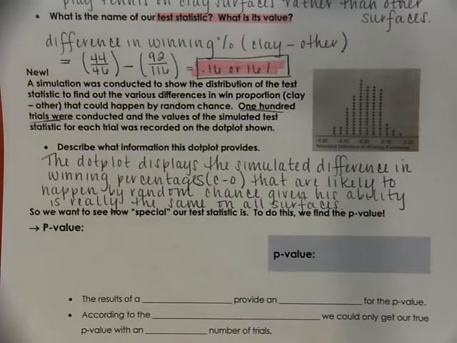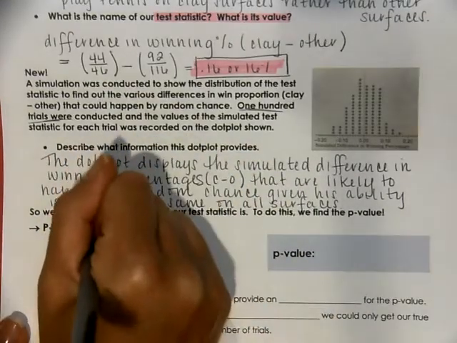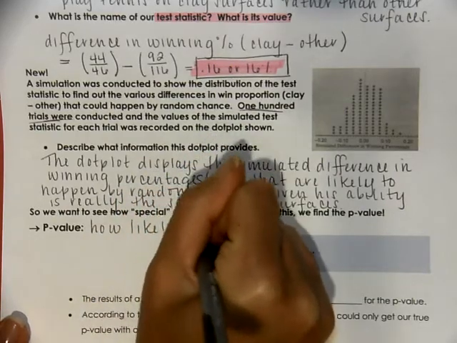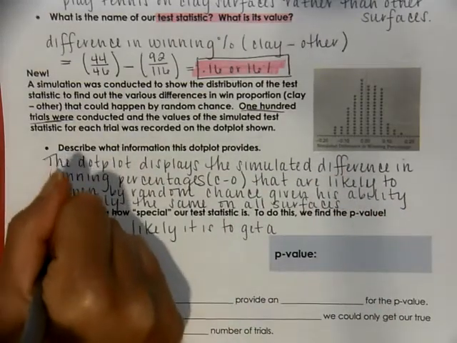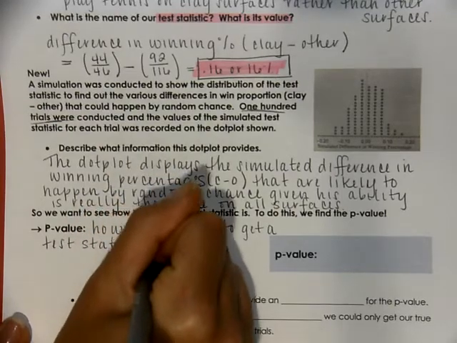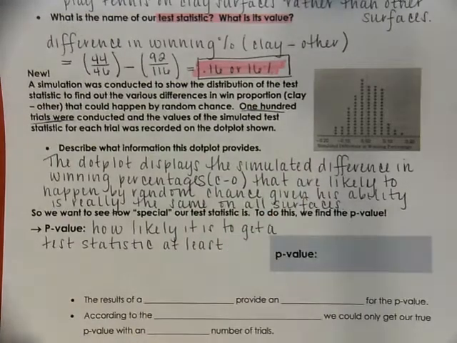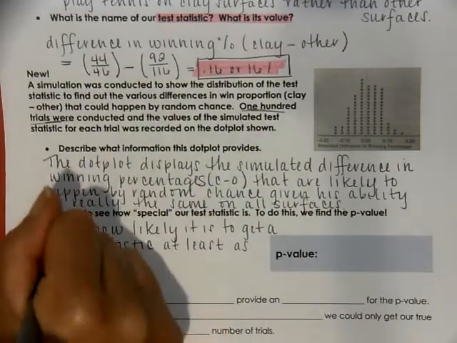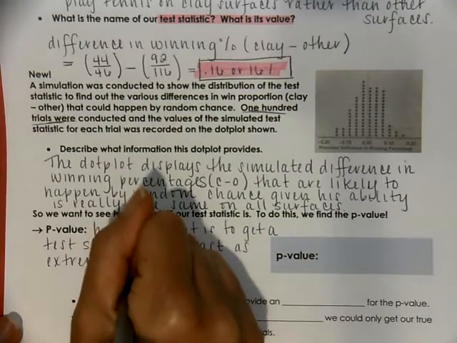So p-value: how likely it is to get a test statistic at least as extreme, meaning in this case that value or higher, as the observed value by random chance.